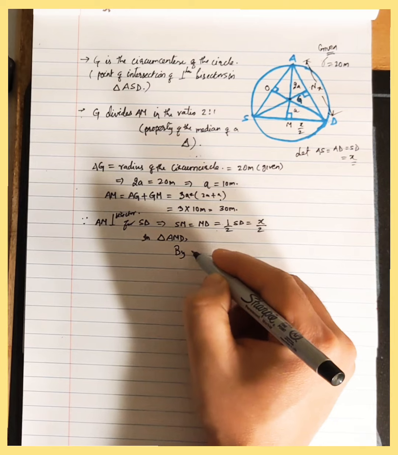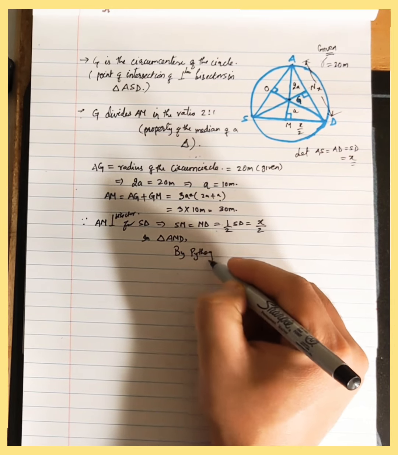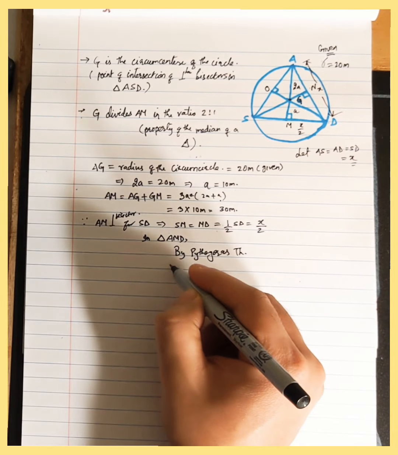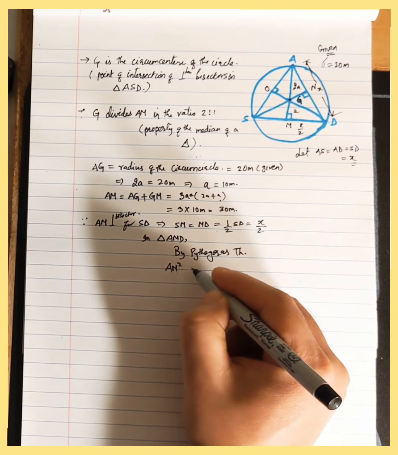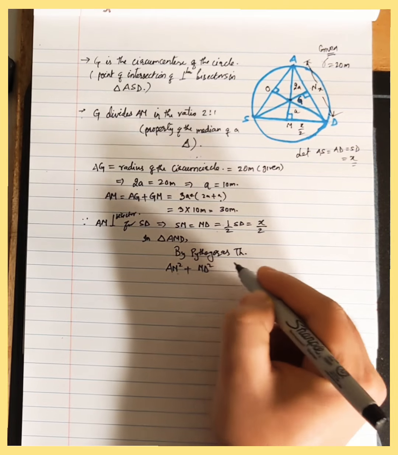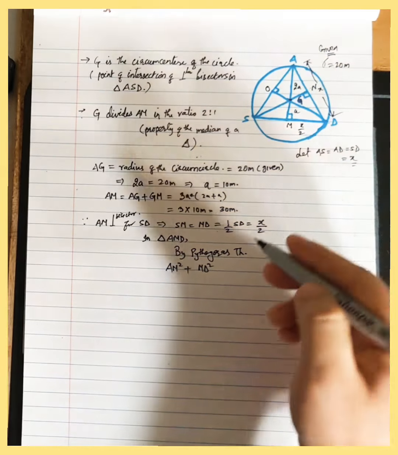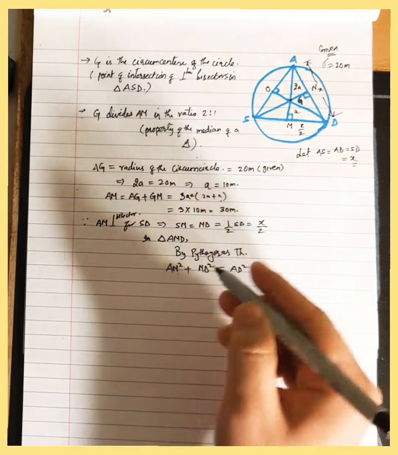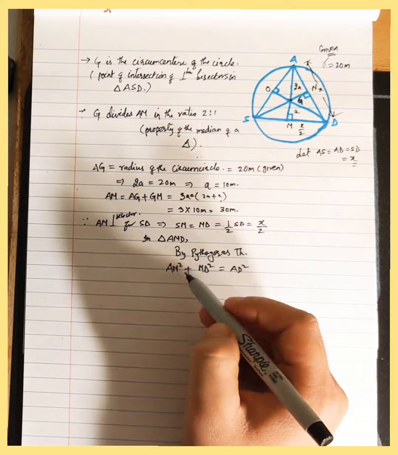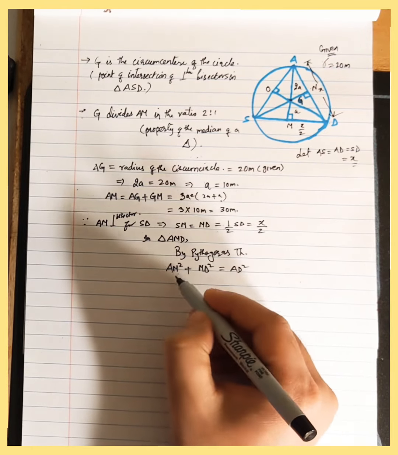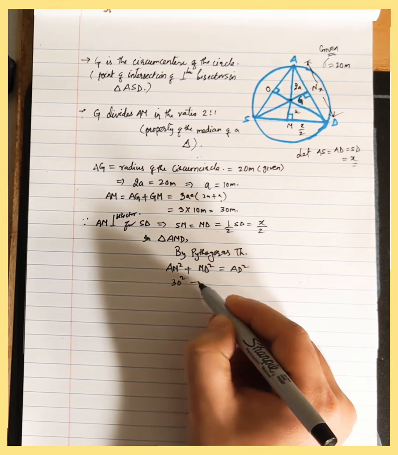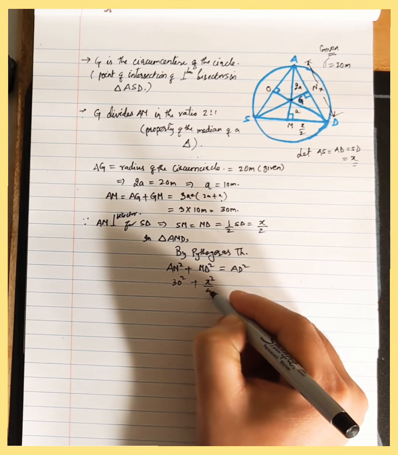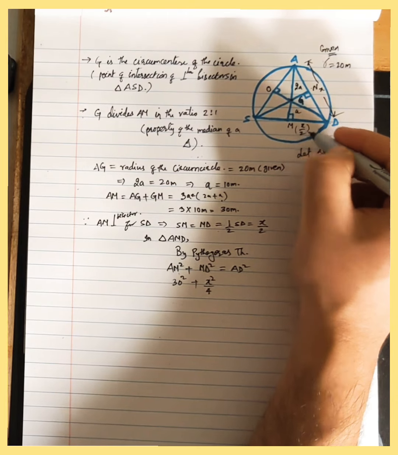So by Pythagoras theorem we have AM square plus MD square is equal to AD square. So put the values there. AM is 30, so this comes as 30 square plus MD square is X square by 4, because it's the whole square of X over 2.